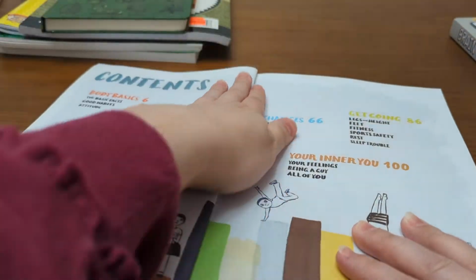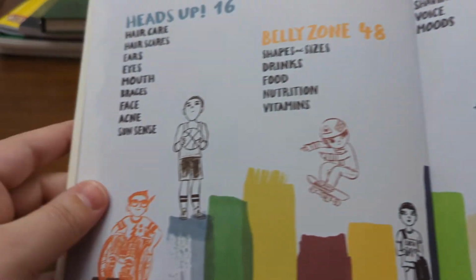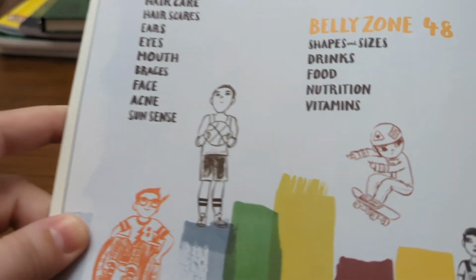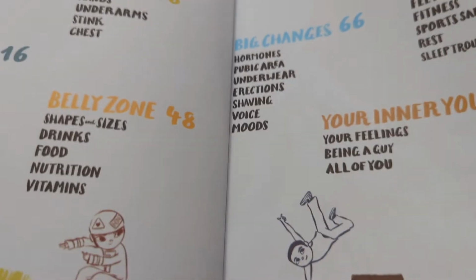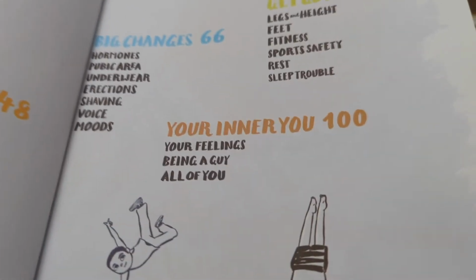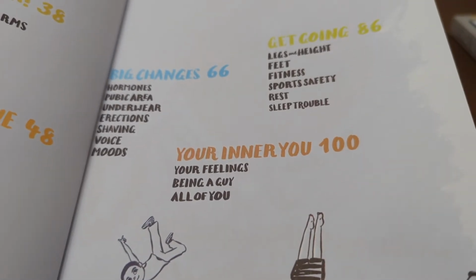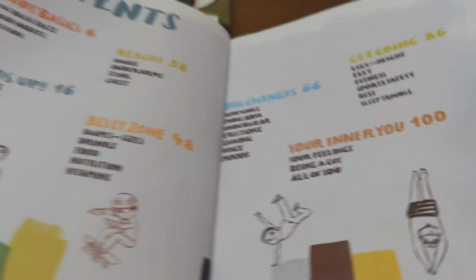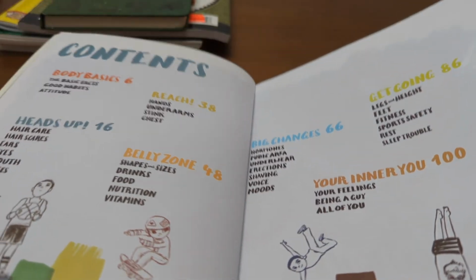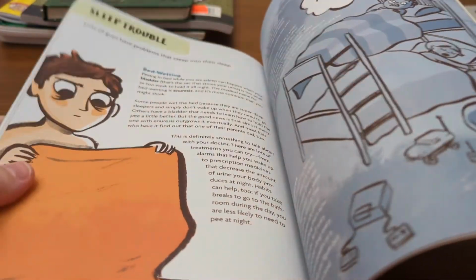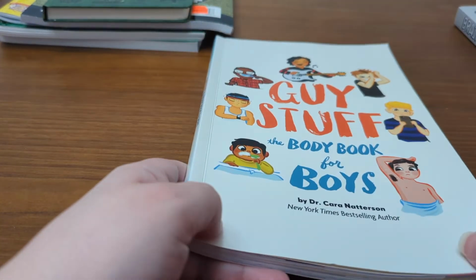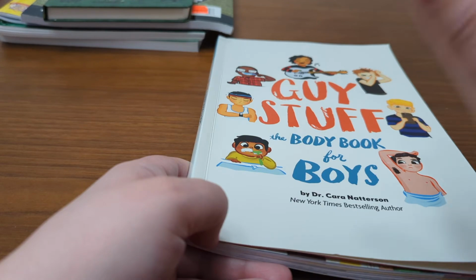Here we go. So it just goes through things, and he just reads a little bit of it. We read it together, and if he has questions, yeah, that's a big one, isn't it? If he has questions, then we talk about it. The different types of boxers. Yep. Sleeping troubles, that sort of thing. And that's what we do on Fridays.